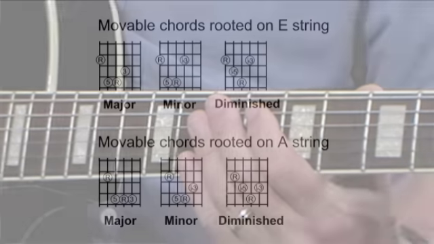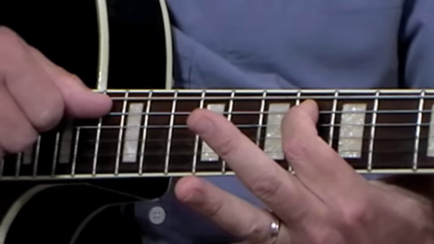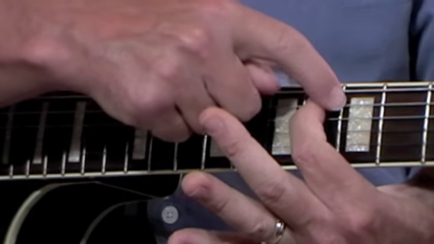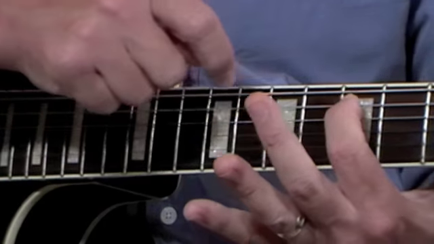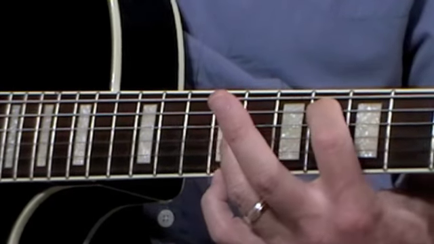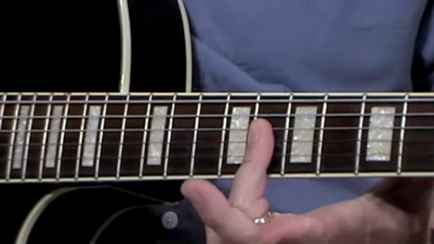The major shape could be used for D sharp at the 6th fret. So notice this time I'm finding the note D sharp on the 5th string, the A string. So we'd have D there at the 5th fret, D sharp there. And then I would make the major shape. I like to make it just 1 finger, like that.